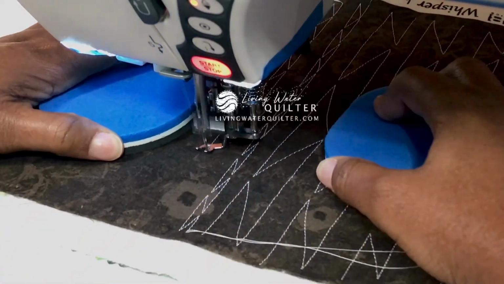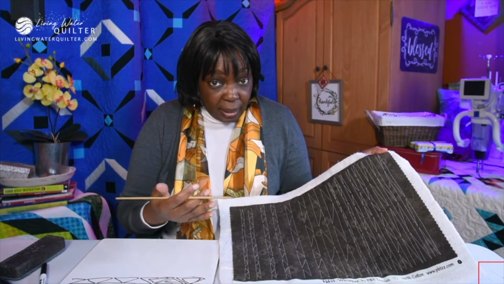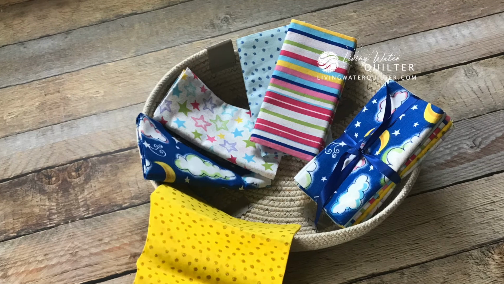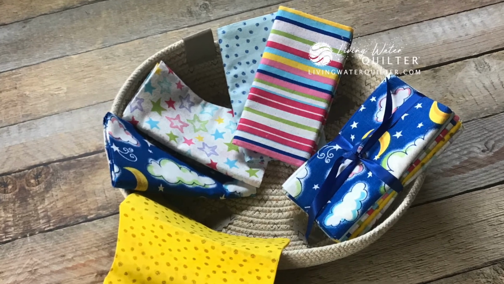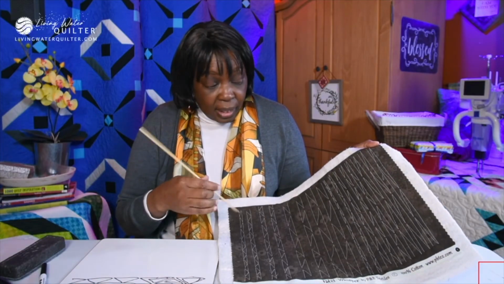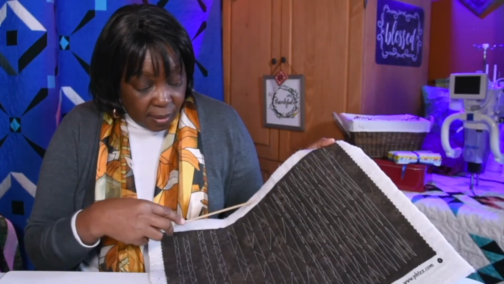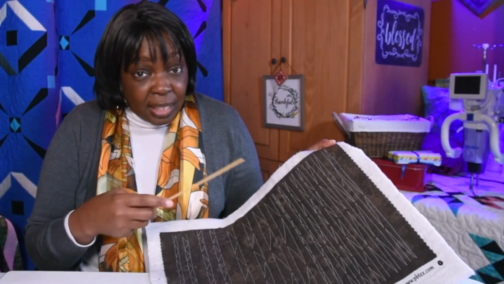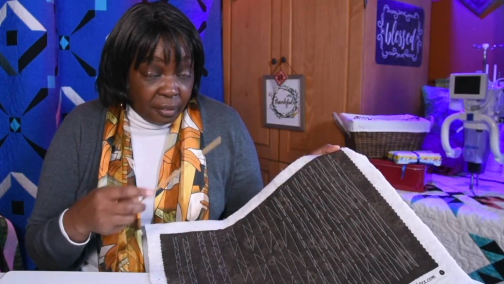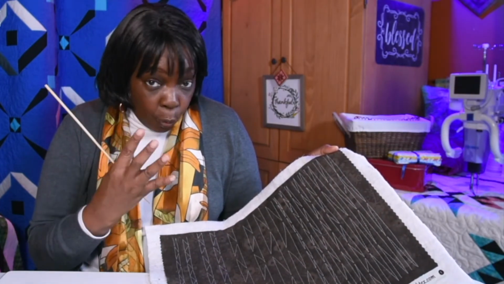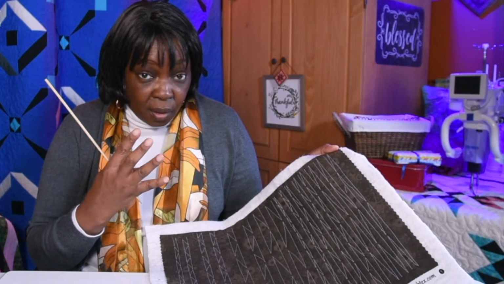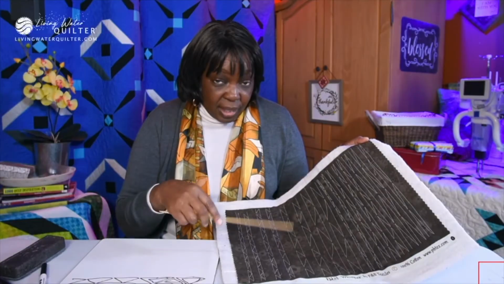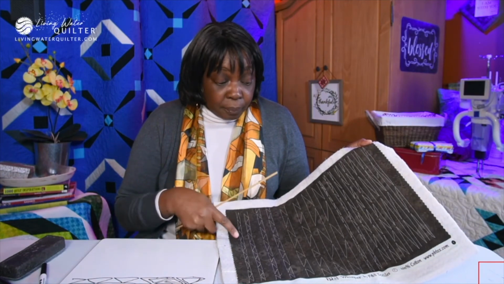Use a fat quarter, which is something that you can buy pre-cut. It's 18 by 21 inches usually, and cut it in half. This is half of a fat quarter to practice. Sometimes what I'll do is I'll cut a fat quarter into 4 equal parts, so I have 4 pieces to practice on. It's really up to you.